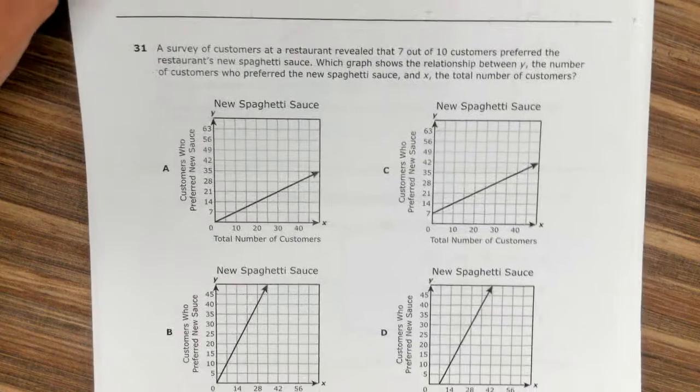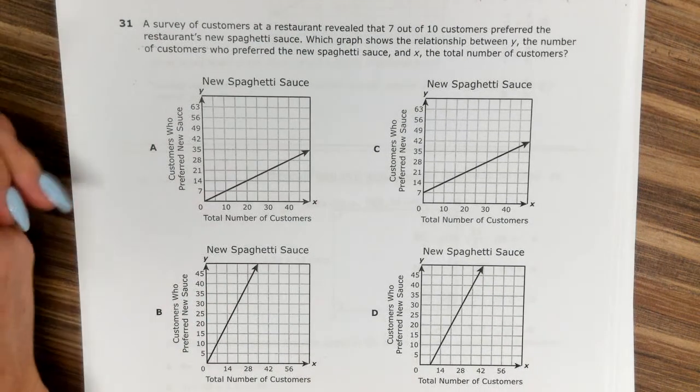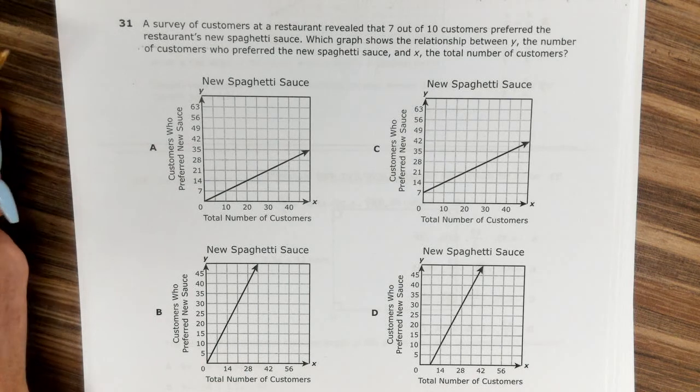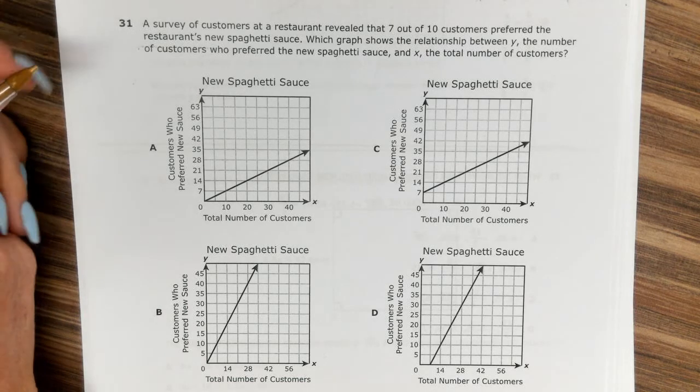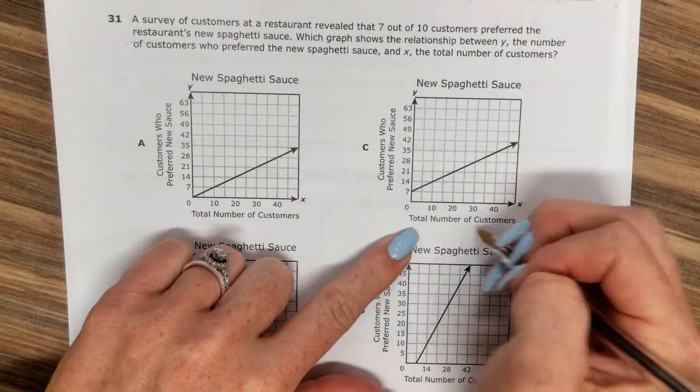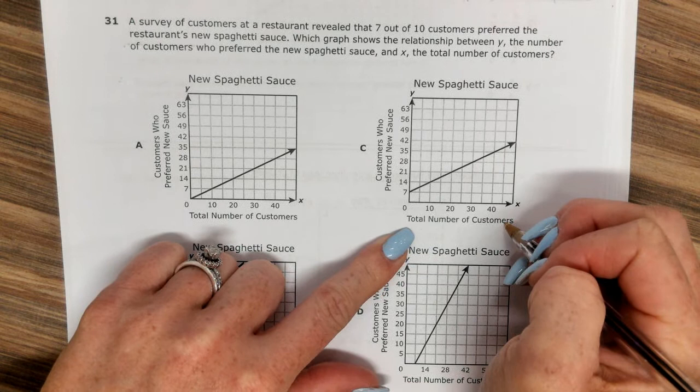All right, number 31. A survey of customers at a restaurant revealed that 7 out of 10 customers prefer the new spaghetti sauce. Which graph shows this relationship? So we've got total number of customers on the x-axis.